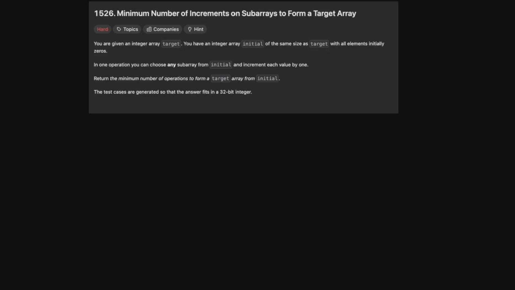Today we're solving Leetcode 1526, minimum number of increments on subarrays to form a target array. You are given an integer array target, and you have an integer array initial of the same size as target where all the elements are initially 0. In one operation, you can choose any subarray from initial and increment each value by 1. Return the minimum number of operations to form a target array from initial.